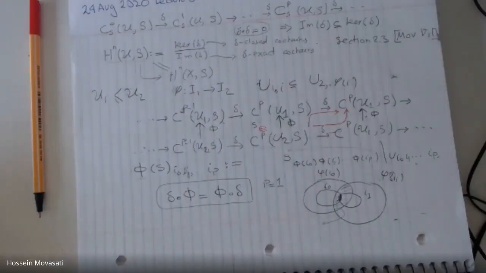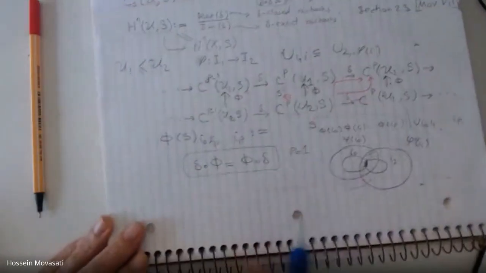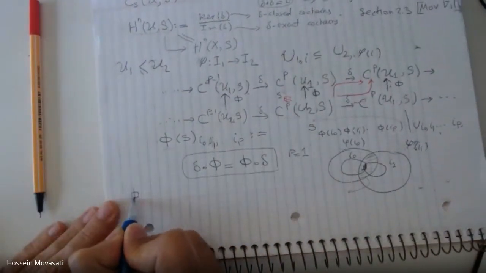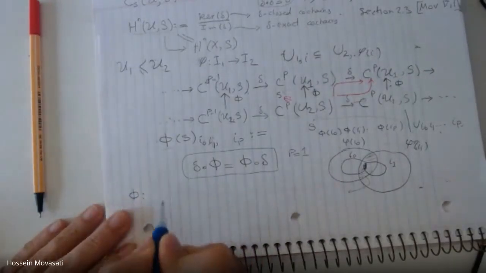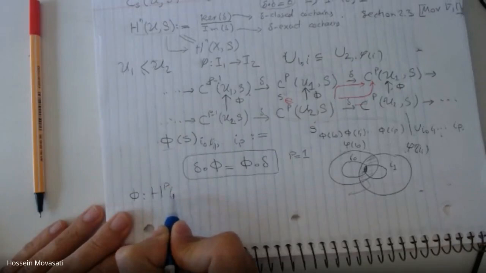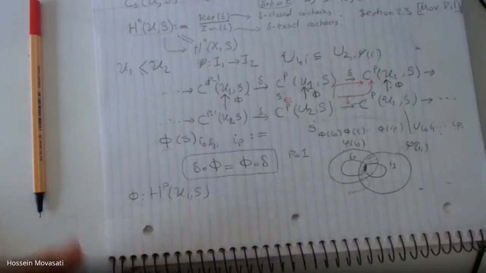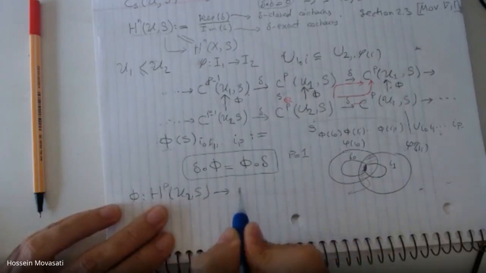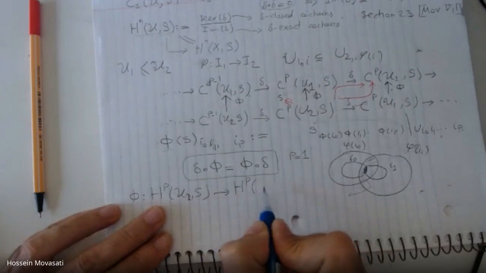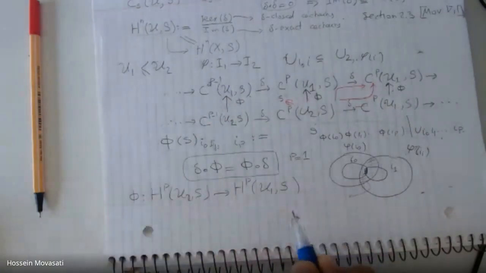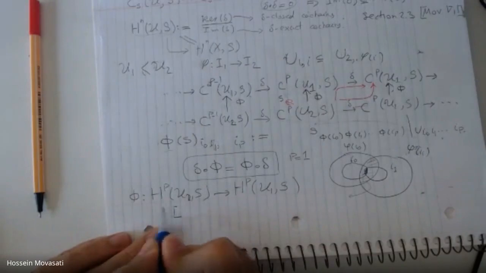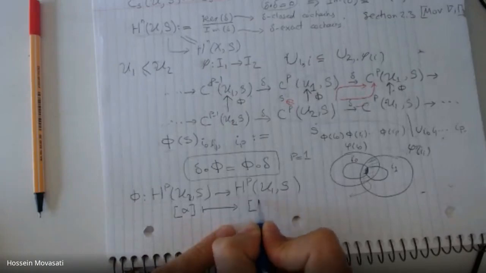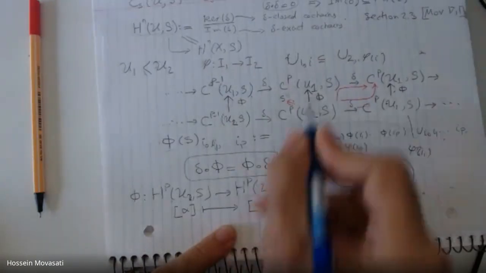This induced map, which again I will define with the same phi, is some map from HP of U1 S to HP of U1 S. So the idea is that at the end you take any class, and then you associate the previous phi alpha, the phi that you have defined there.